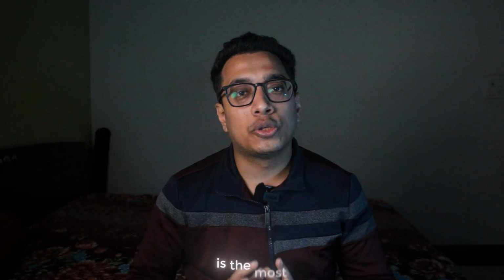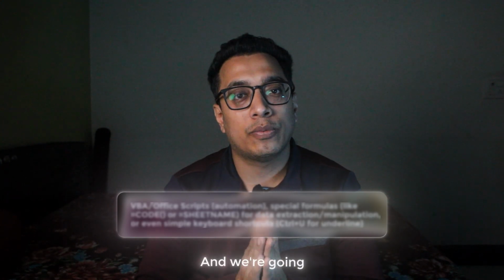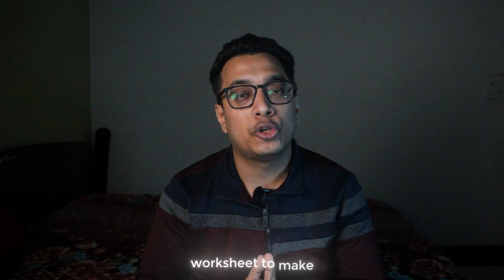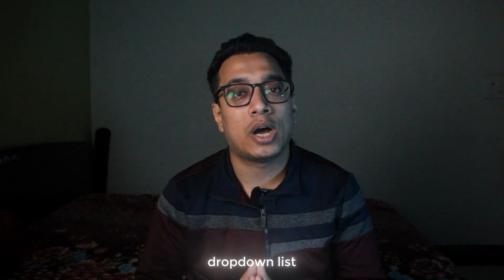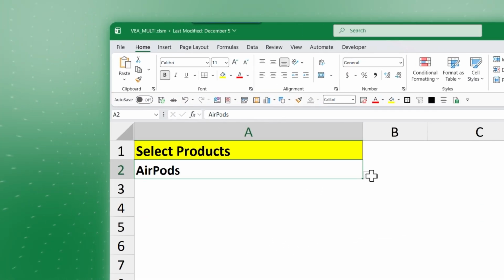Now, this is the most important part. We're going to see the code, we're going to copy the code, and we're going to paste it in your worksheet to make almost every drop down list a multi-selection drop down list. Right. Now, if you look at my worksheet, I have this drop down list, which is a normal drop down list. I can select only one option at a time.